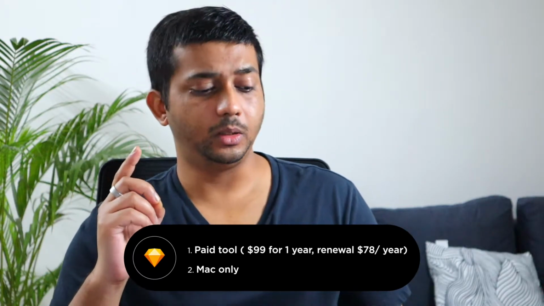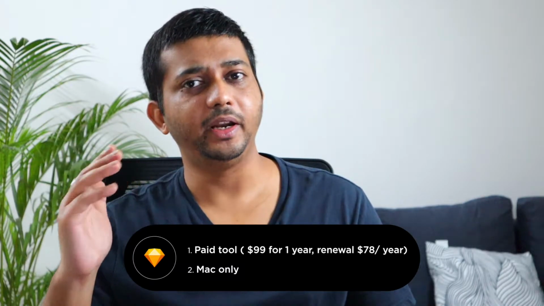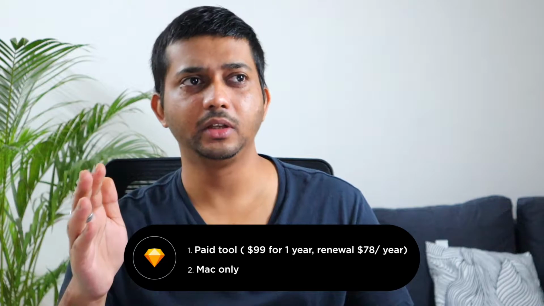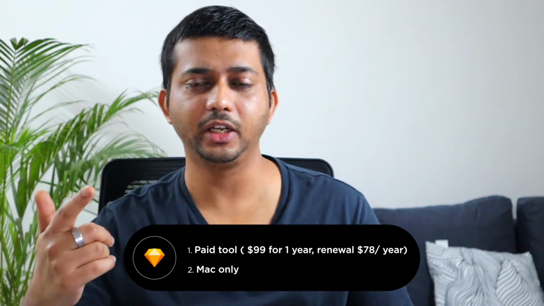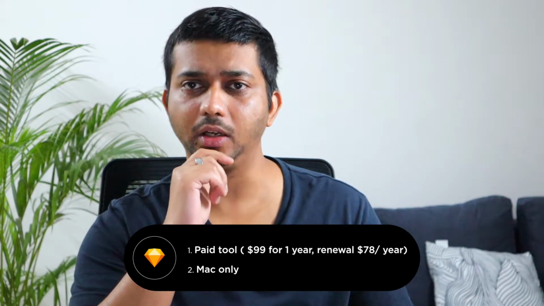The point to note is Sketch is actually a paid tool. You have to pay $99 a year to get this tool. For a year, you'll get all the updates. After that, if you want, you can keep that version. But if you want the updates again, you have to renew the license, and it charges around $79 per year for the renewal. Then you have Figma.